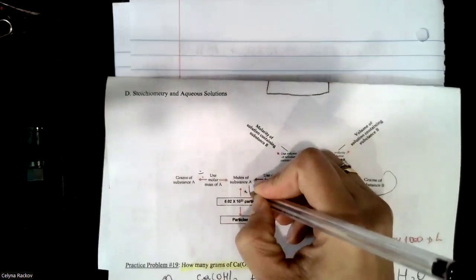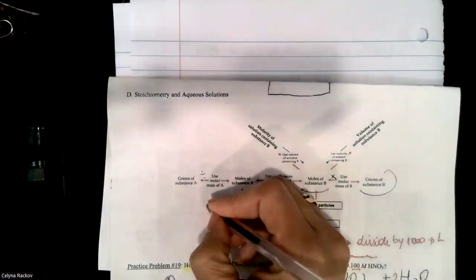Okay. So now, how do you go from moles to particles? From moles to particles, you multiply, right here. You multiply by Avogadro's number, right? Because each 1 mole of any particle is equal to Avogadro's number.